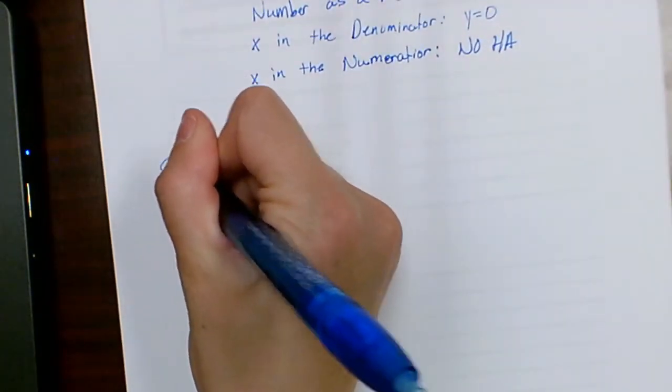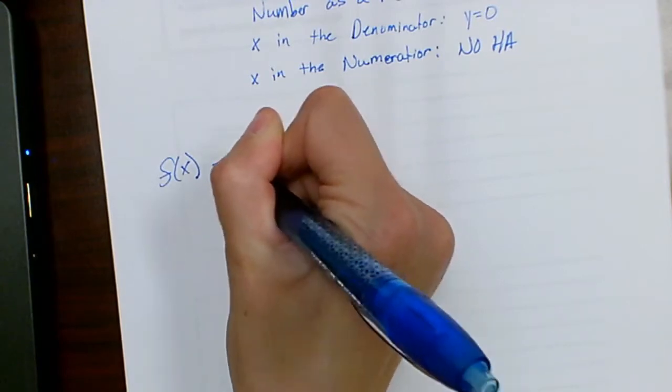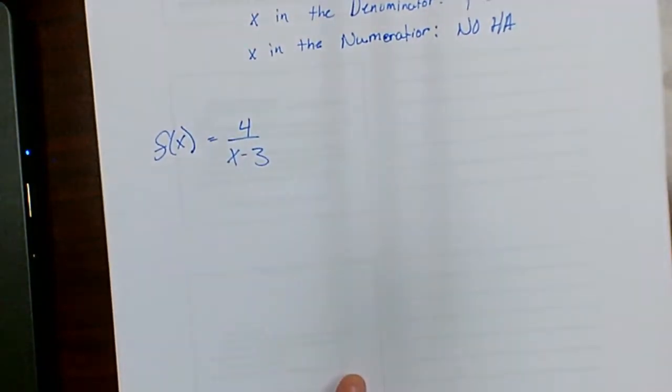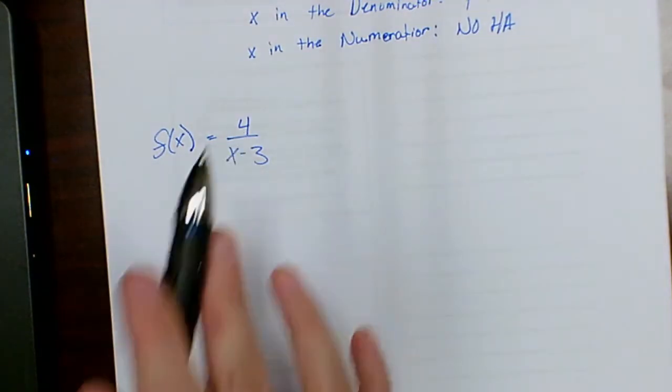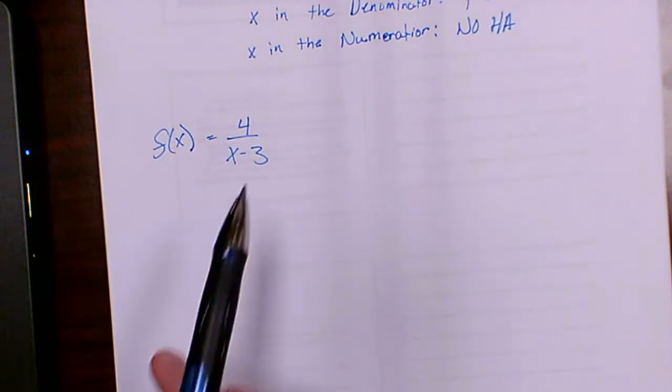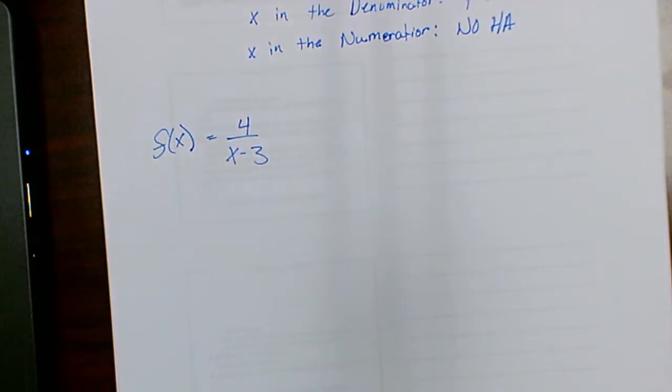So let's go ahead and graph this one. Okay, this one you could use translations, because it would be a stretch since we have a 4 in the numerator, and then we would actually move to the right 3 spaces on our 1 over x parent function.